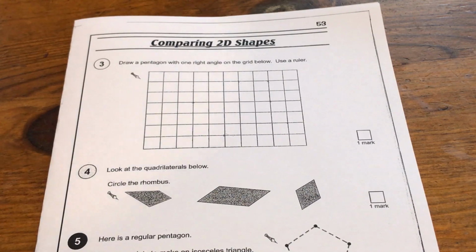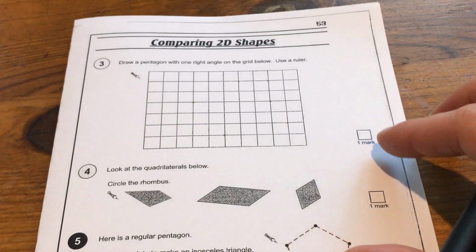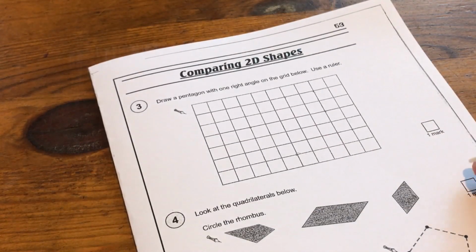So now that we've learnt our triangle names, I'm just going to go back to the workbook and go through 2 of the questions on page 53. As I said, use the Bite Size website and the picture at the beginning of the video to help you with other questions on this page. I just wanted to talk you through question 3 and 5. So it says, draw a pentagon with one right angle on the grid below. Use a ruler.